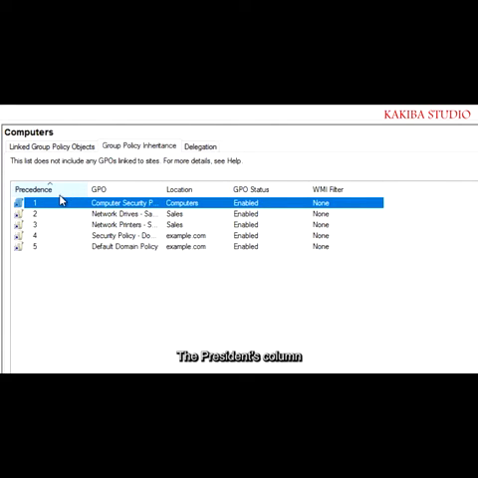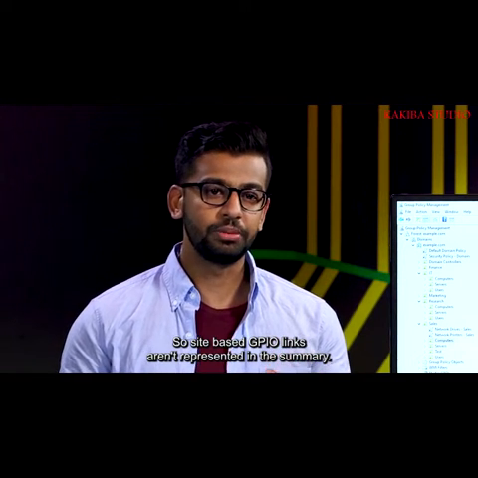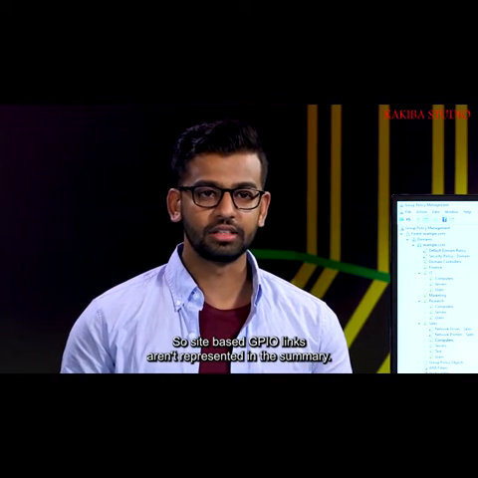The precedence column tells us which policy will win if there are conflicting settings, and the location column tells us where the policy was linked. You might have noticed that there are no site link policies listed here. That's because you can have computers from many different AD sites in the same OU. So, site-based GPO links aren't represented in this summary.